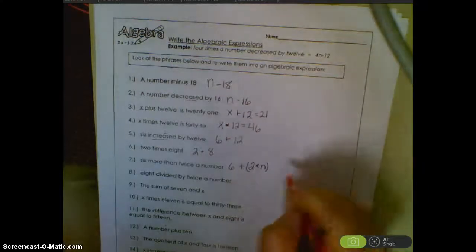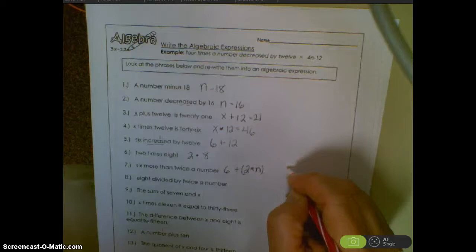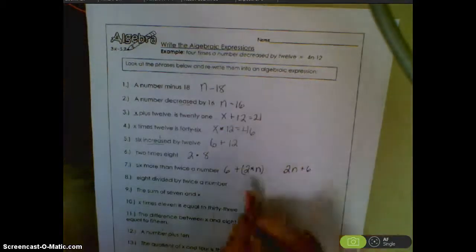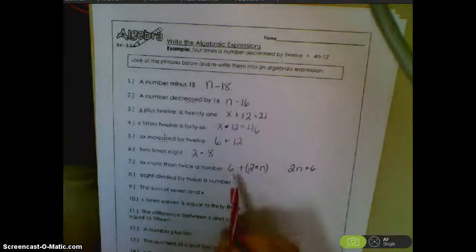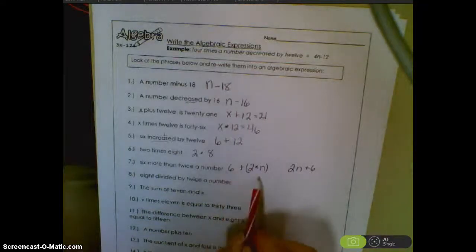Some kids might write this in a different way. It means the same thing. If your parents are helping you, they might say 2n plus 6. It's the same thing. We can just change our order. It means the same. But this is similar to what we were doing in class today.